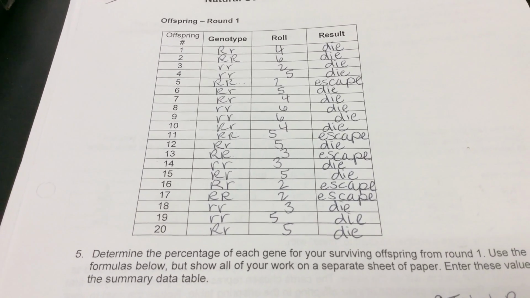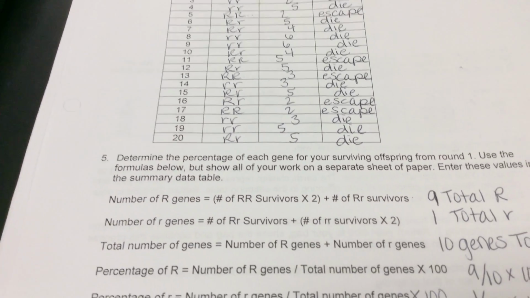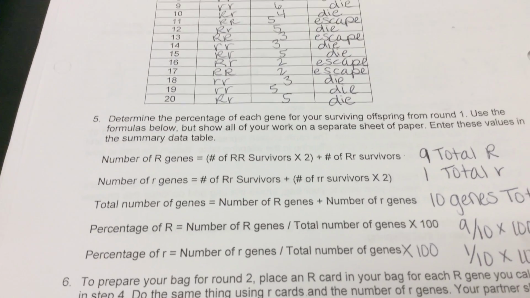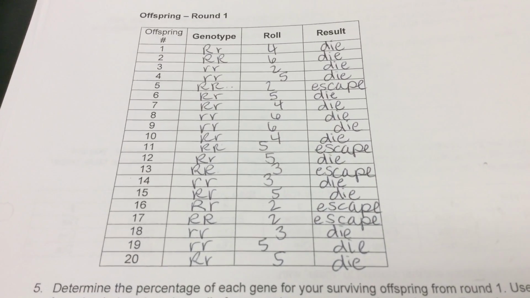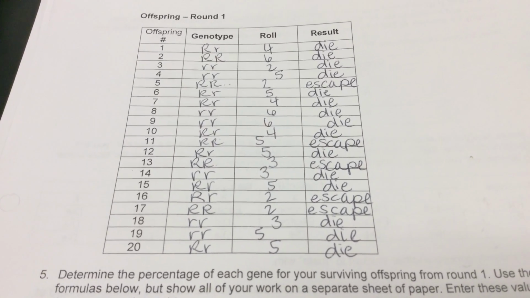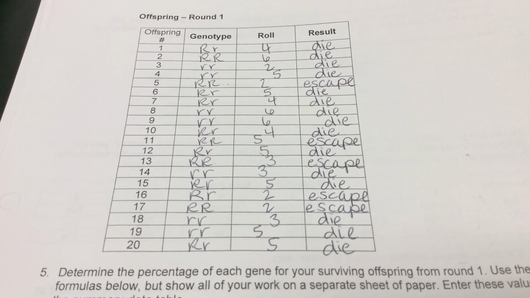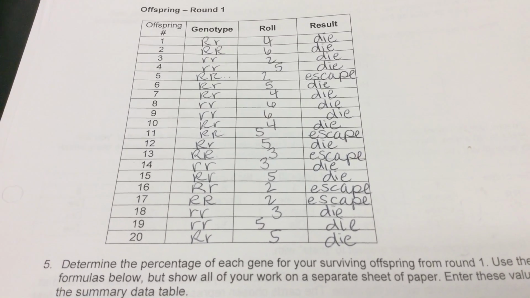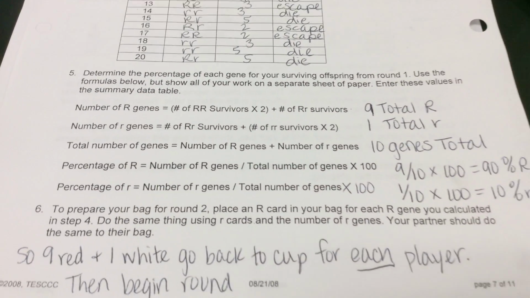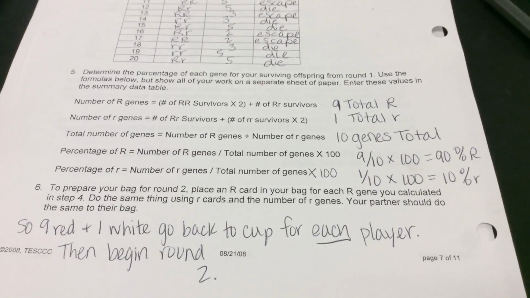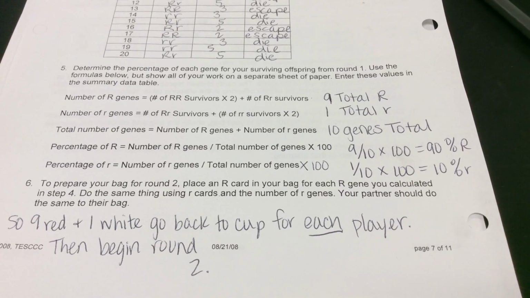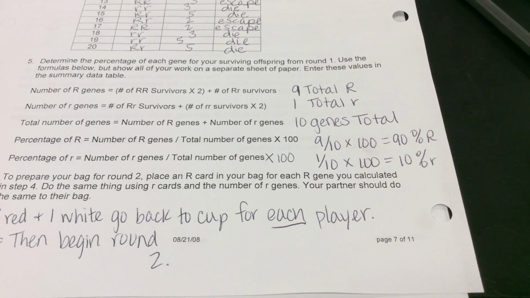Then the next thing you want to do is the same thing for the little r gene. Again, you can follow the formula that they give you. I think personally it's just easier to just count them. So I see that the only one, line 16, that escaped had 1 little r. Every other mouse that had little r was, I guess, too slow, and so they died. So to calculate the gene frequencies, I had 9 total big R survive and 1 total little r survive. That's a total of 10 genes in all.